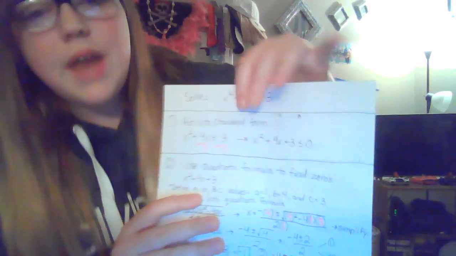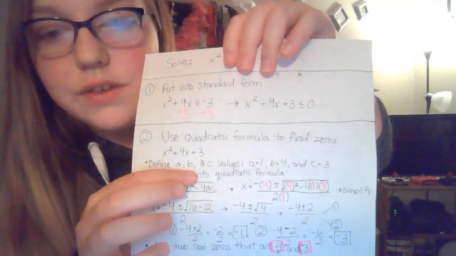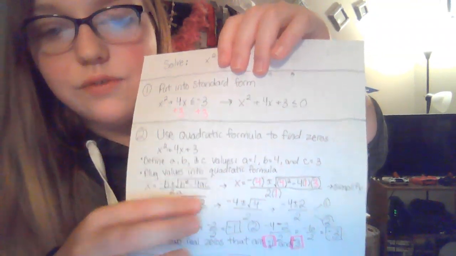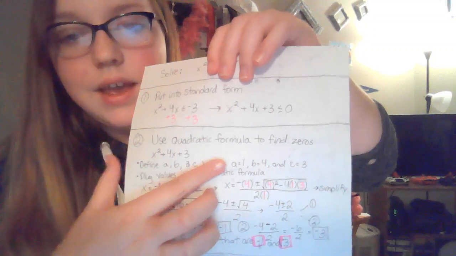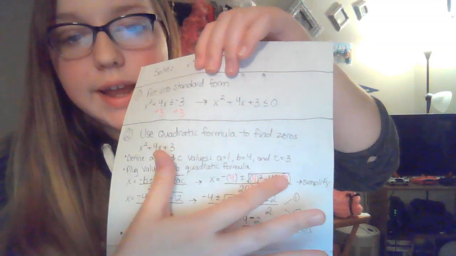After you put it into standard form, you need to find the zeros. You find the zeros by using the quadratic formula. The quadratic formula is x equals negative b plus or minus the square root of b squared minus 4ac all divided by 2a. And as you can see here, I have defined the values of a, b, and c for you here as 1, 4, and 3.